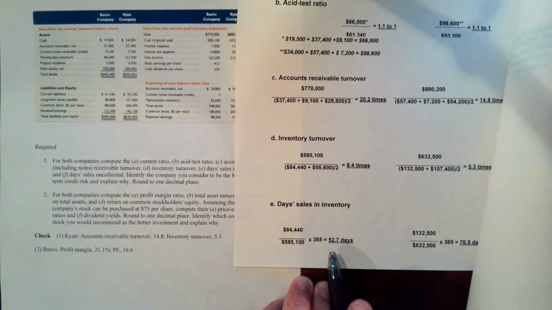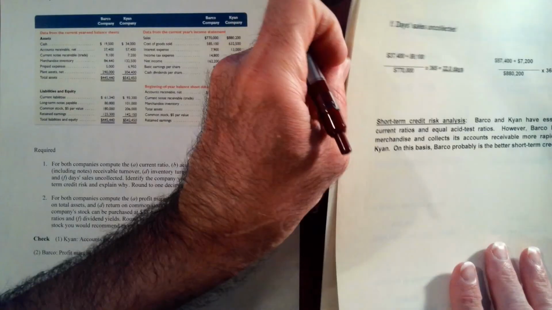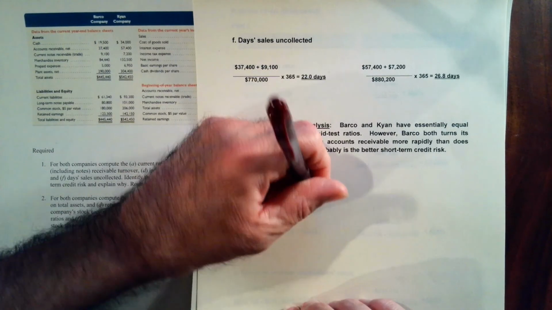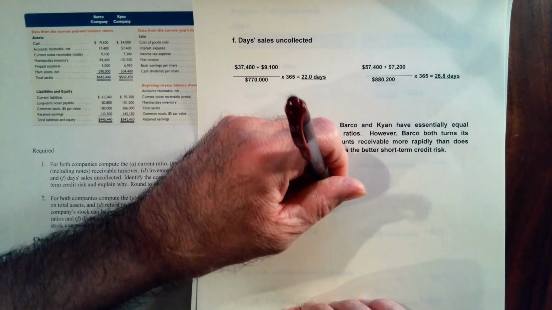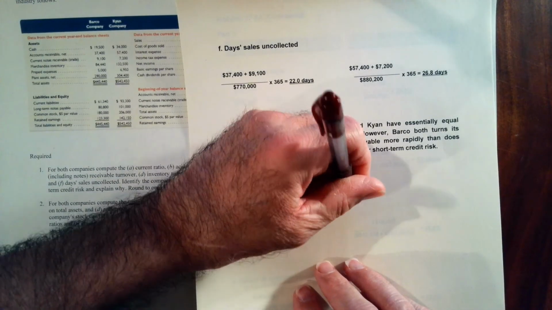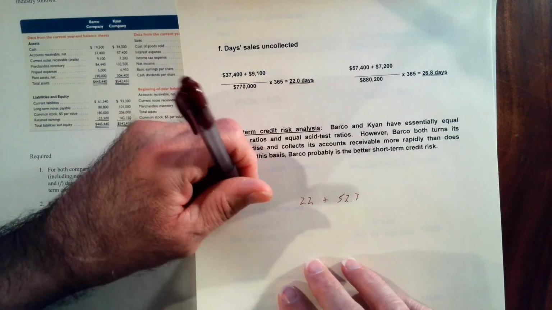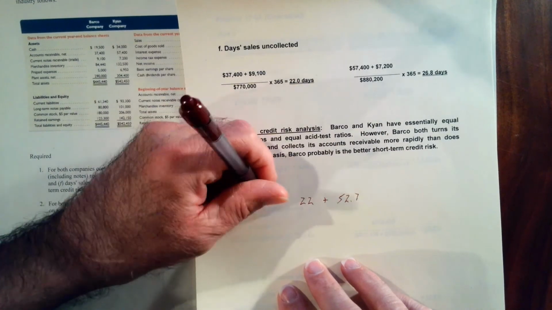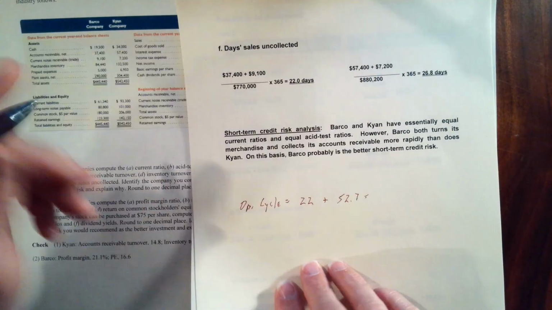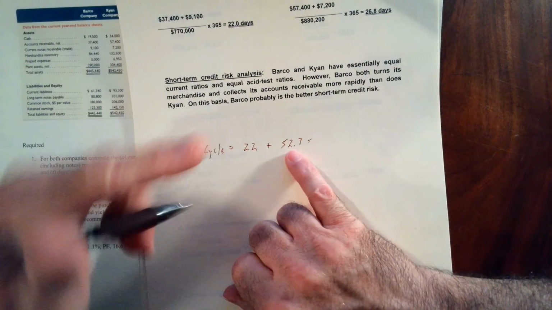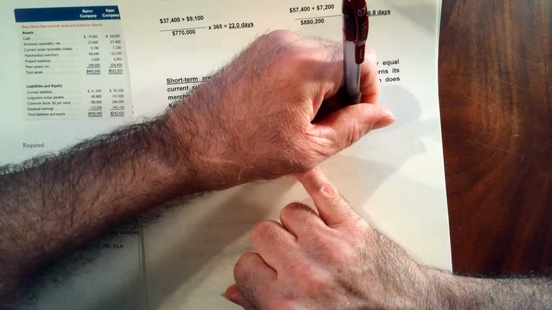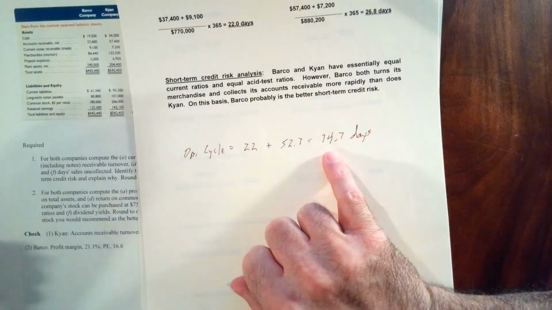Things remain in inventory for almost 53 days. So just out of curiosity, if you were to do your operating cycle, it would be 22 days plus 52.7 days. So the operating cycle is going to be 74.7 days. In other words, almost 75 days.